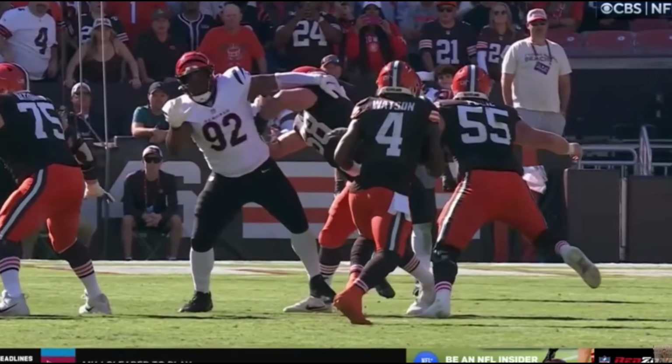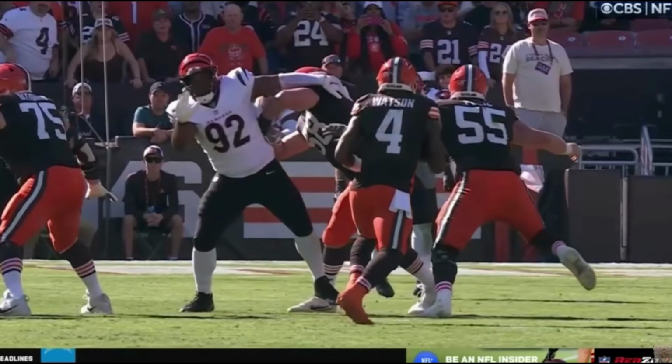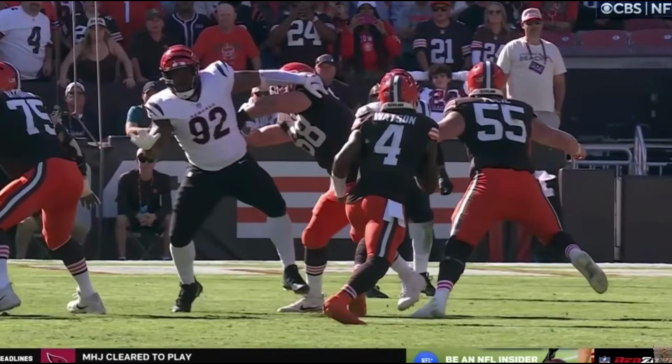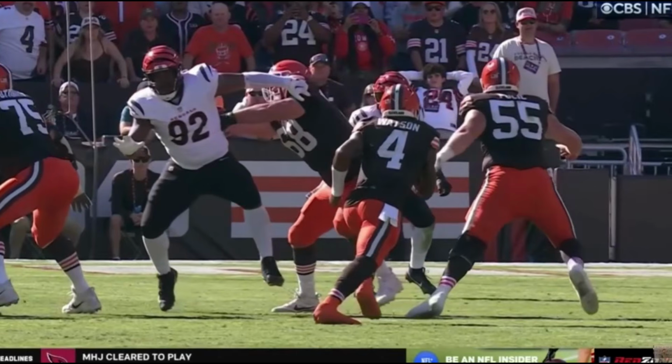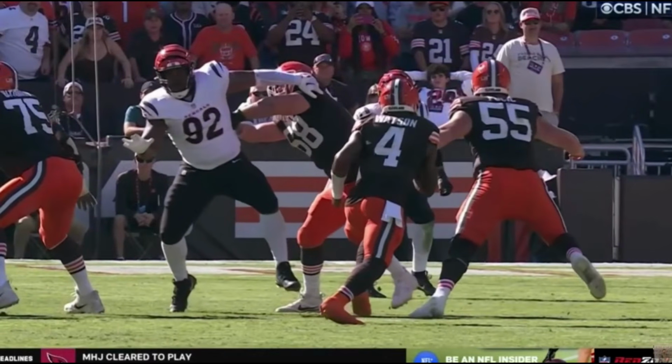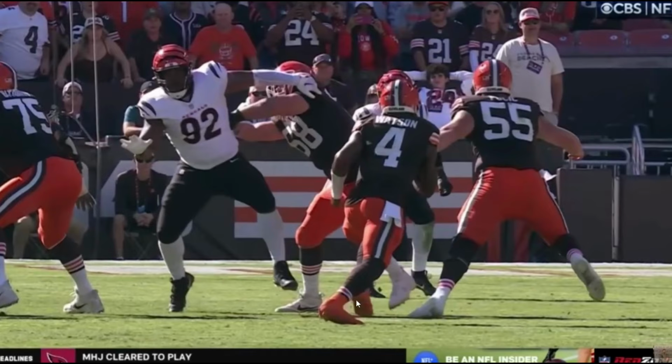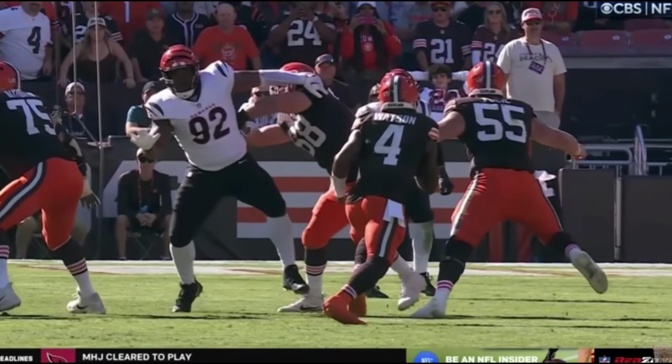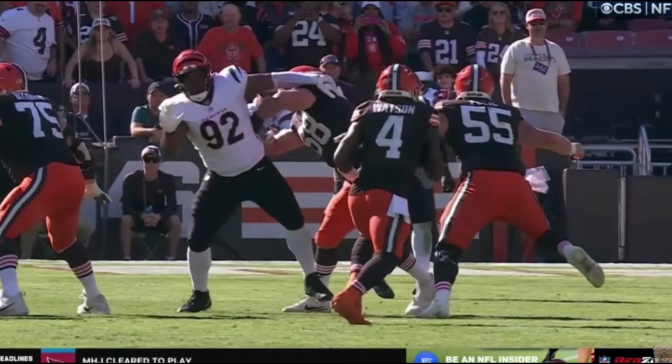When he plants, we can watch the back of his calf muscle here. His brown socks, you can see the reverberation. Right there is the tearing of his Achilles tendon. You can see that into the back of his calf. That is a significant injury. Deshaun Watson will miss the remainder of the season as a result of this.